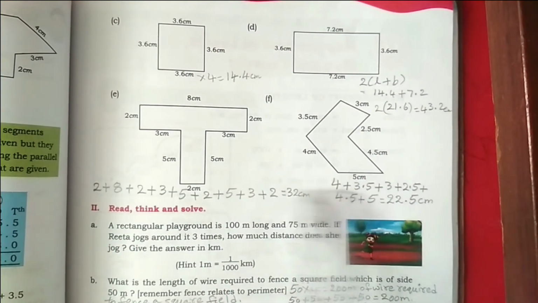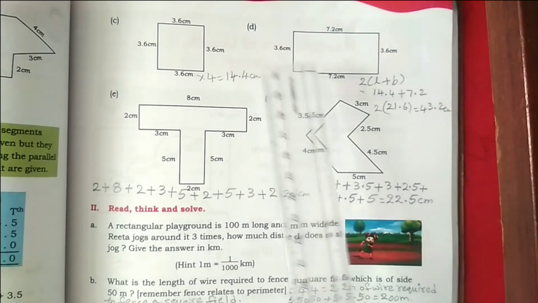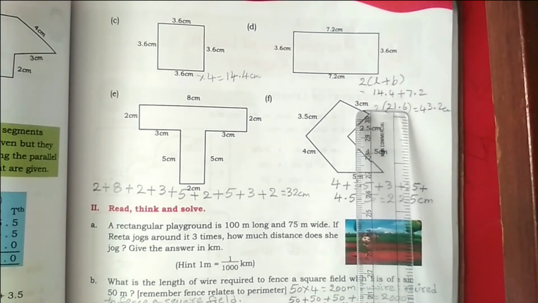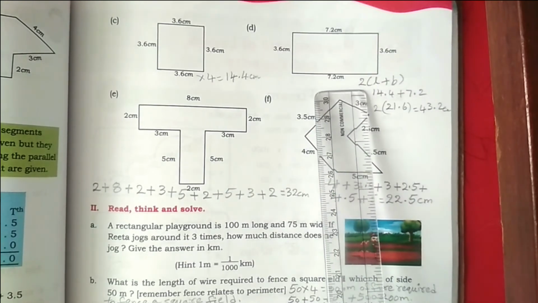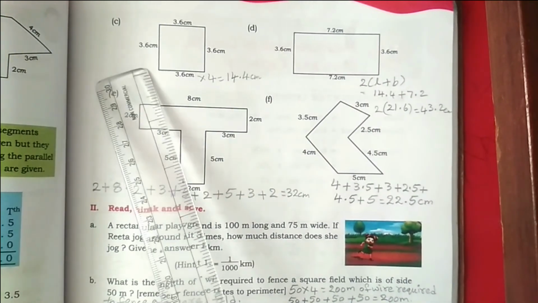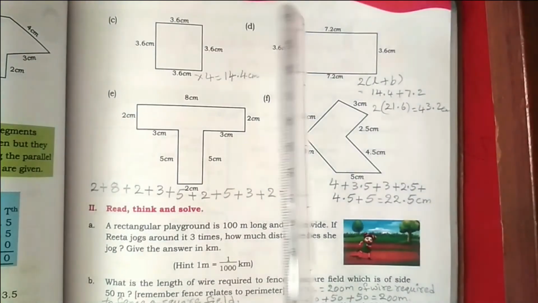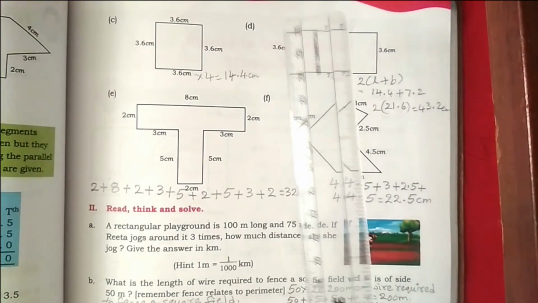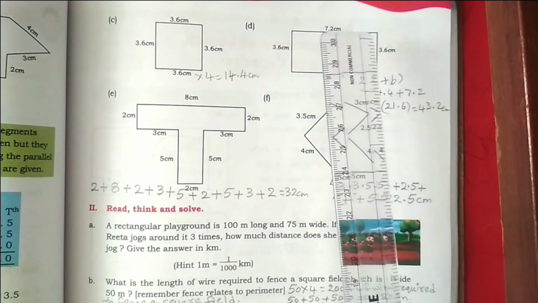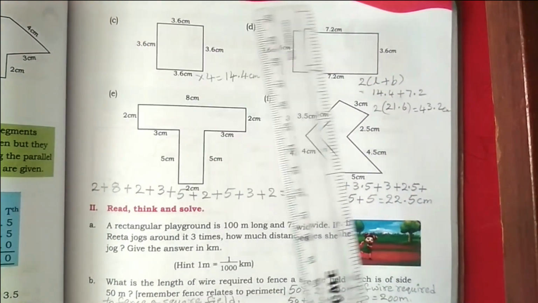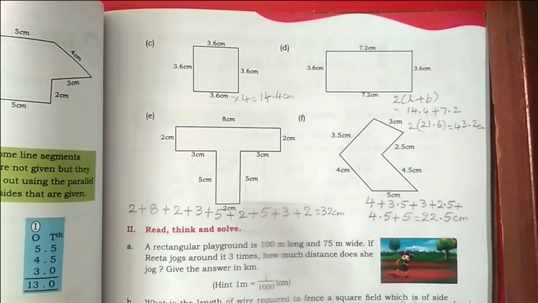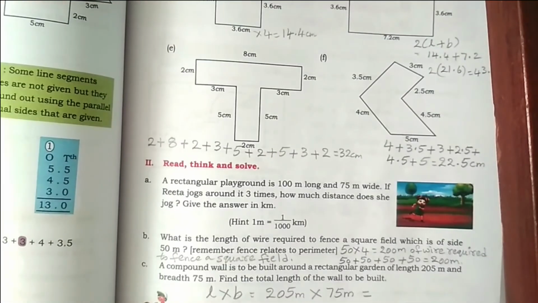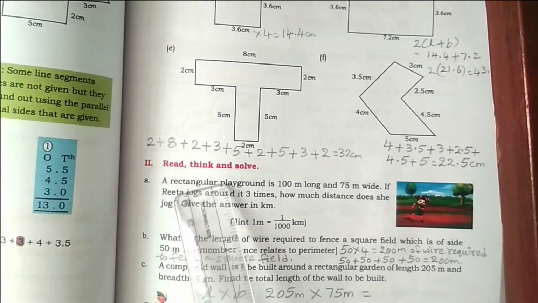See here, these are simple addition and these are just add and then multiply. Length plus breadth you will add and then multiply by 2. Here square means any 2 sides, right? So 3.6 centimeters into 4. All the 4 sides are equal, right? So multiply this one, 3.6 into 4. So these two are additions. You do it on your own.